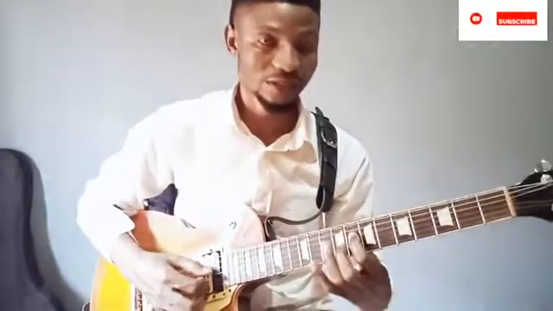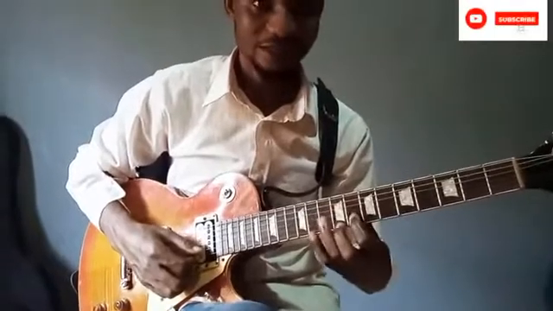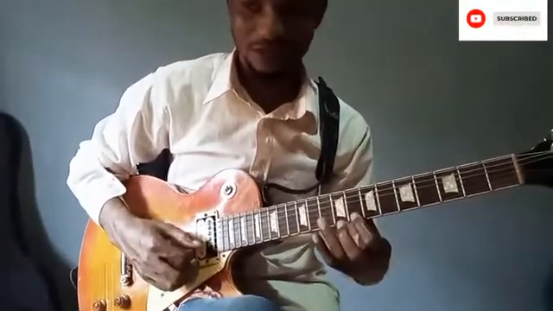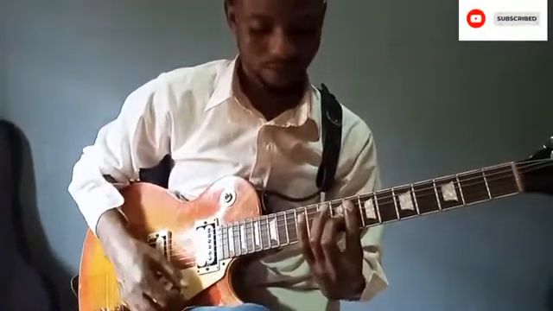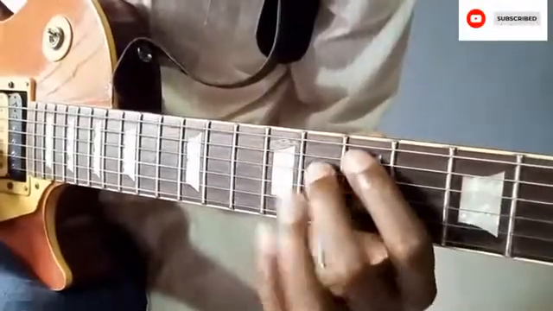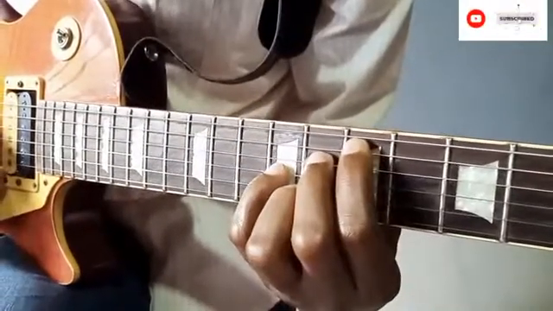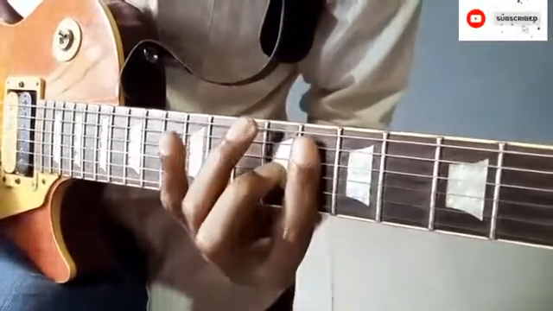So this is the B flat, this is E, this is the 5th note, and we have the root. So we can as well play it this way. Then I said this possibility here. Alright, then you have this.